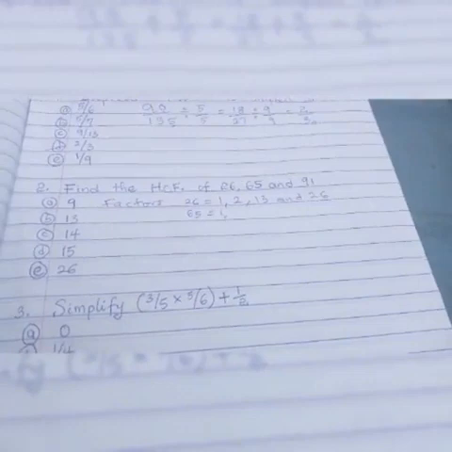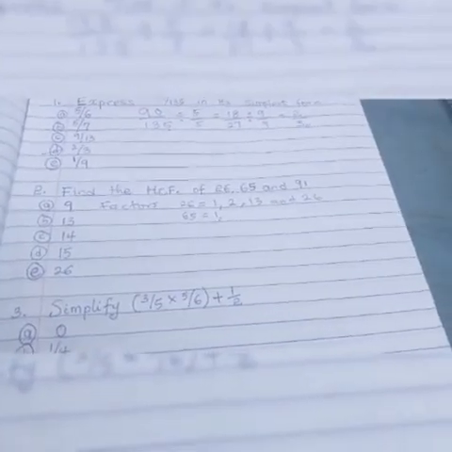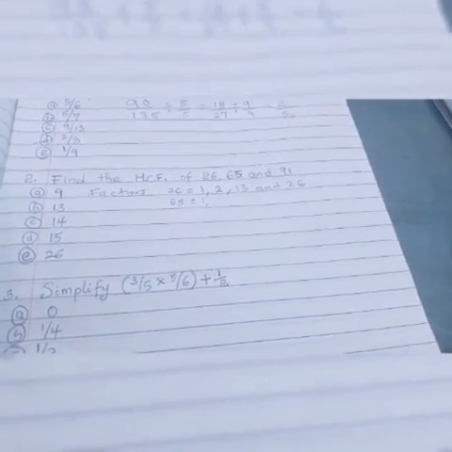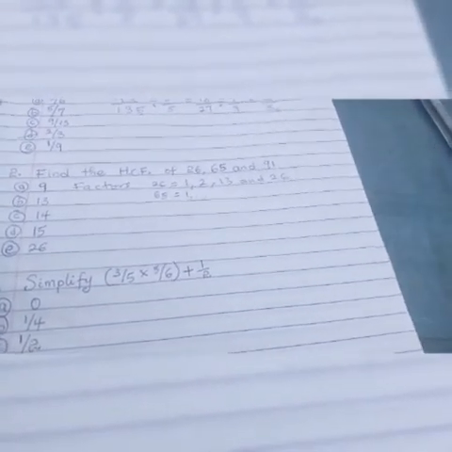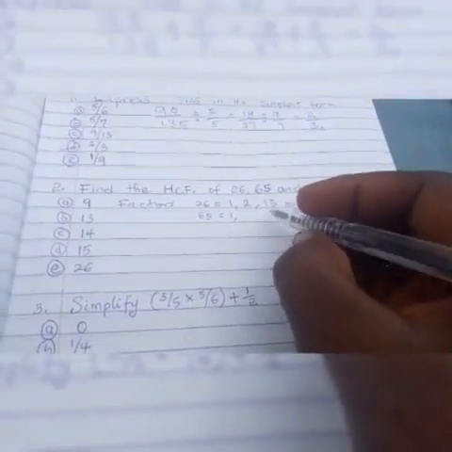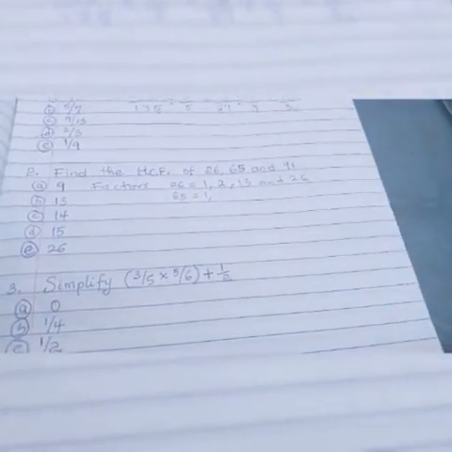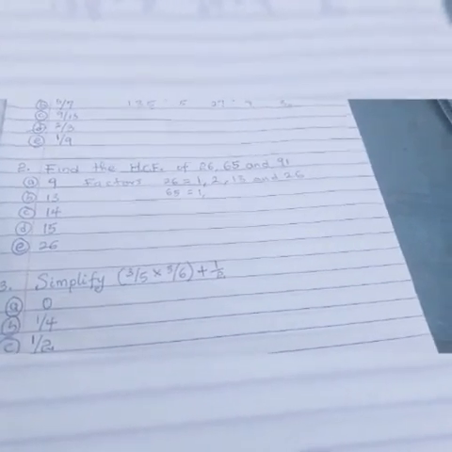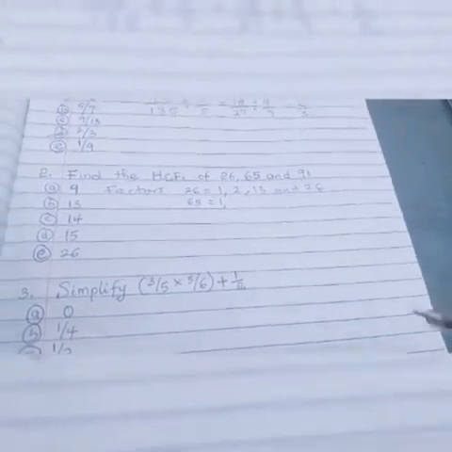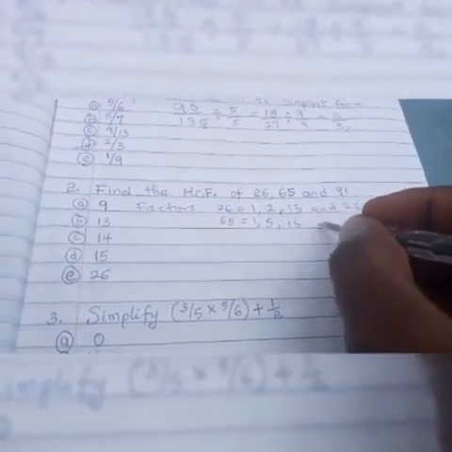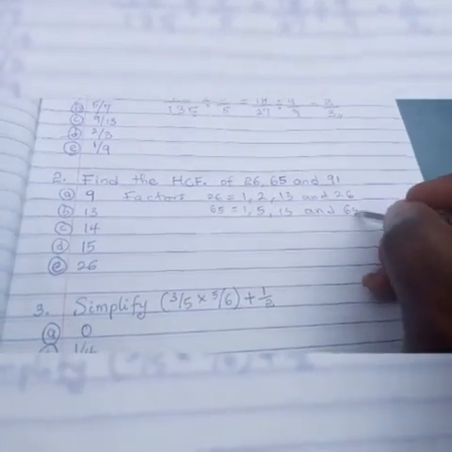That is 1 times 65 will give me 65. 2 cannot go in 65, so I move on. 3 will not divide 65 evenly. 4 will not divide 65 evenly. 5 can divide 65 evenly, and that will be 13. So the factors are 1, 5, 13, and 65 itself. Those are the factors of 65.